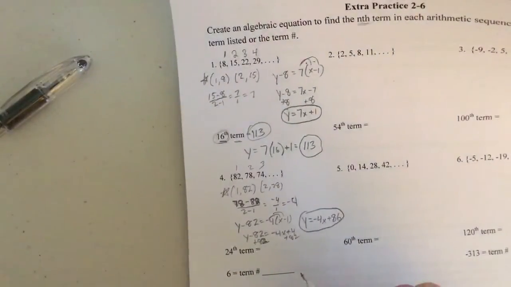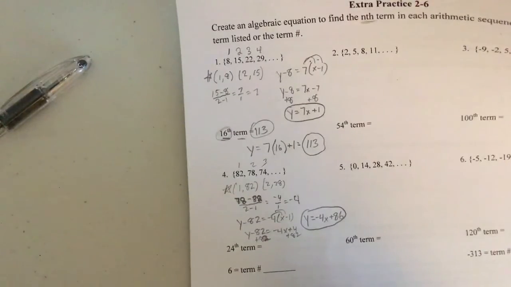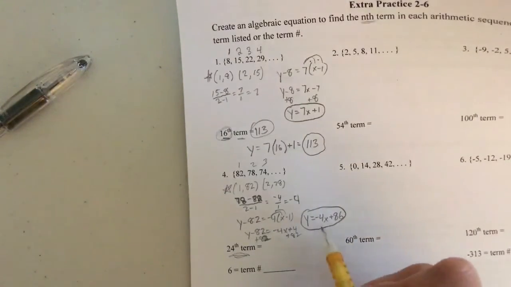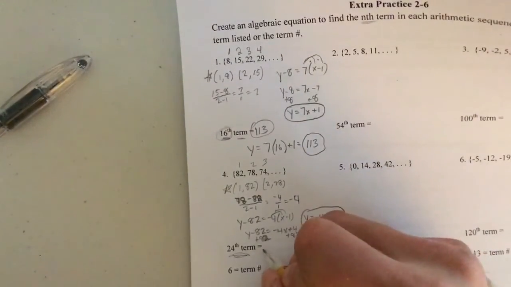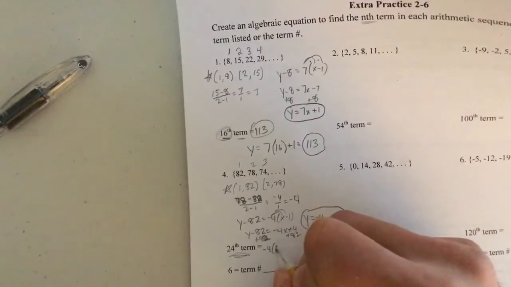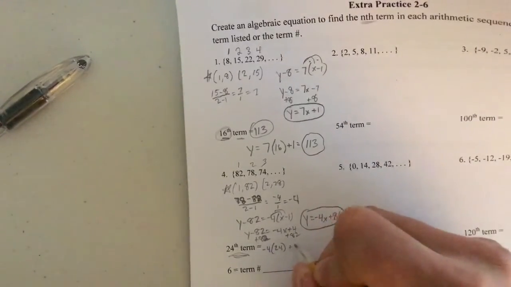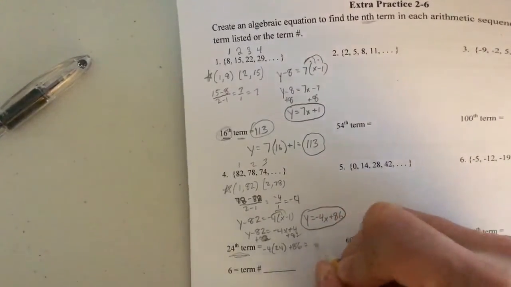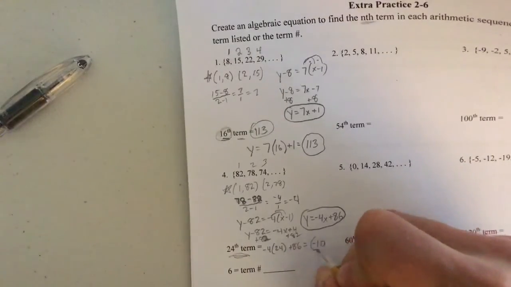That's my equation. We are good to go right there. For the 24th term, because that's the 24th term, I'm going to plug 24 in for x. Negative 4 times 24 plus 86. Feel free to double check my math, but you end up with negative 10.